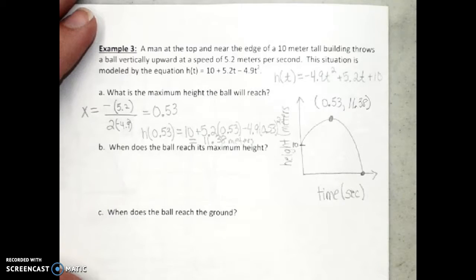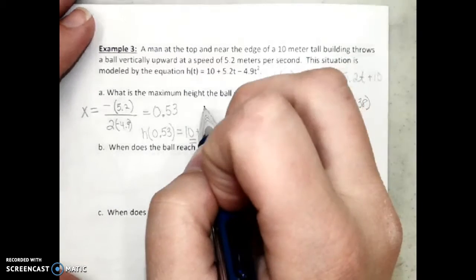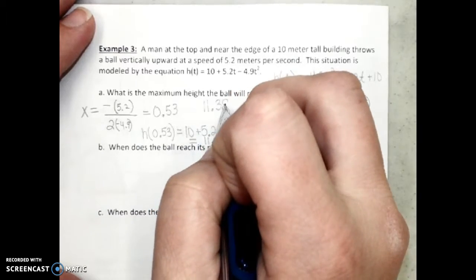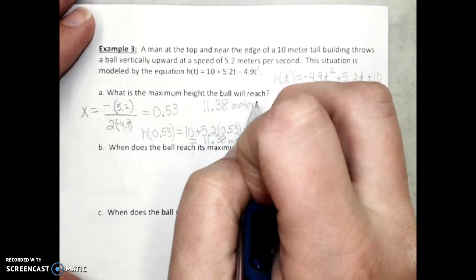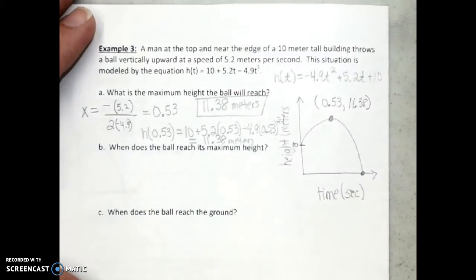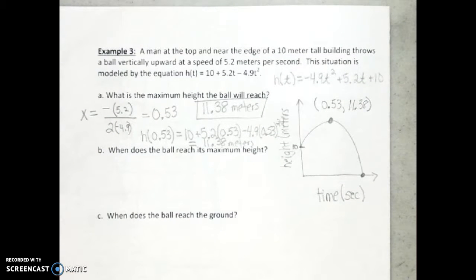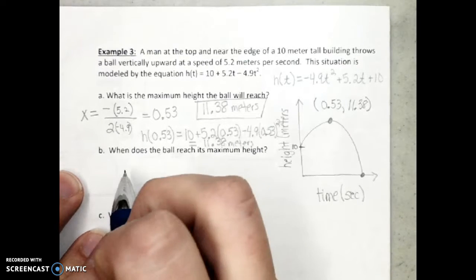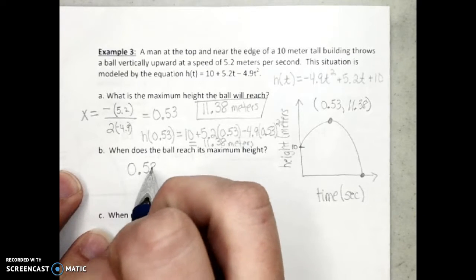So the question, what is the maximum height the ball will reach? The maximum height is 11.38 meters. B asks you, when does the ball reach its maximum height? At what time? When means time. Well, that's at 0.53 seconds.